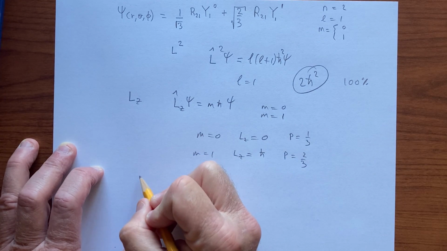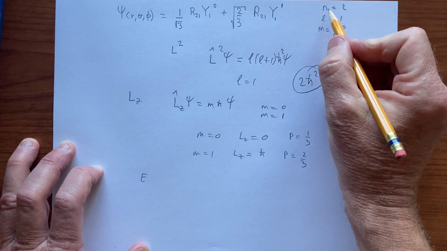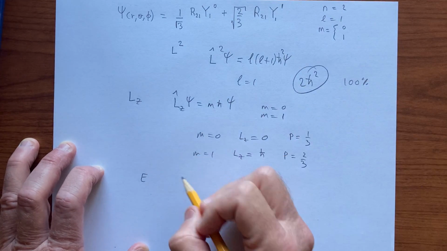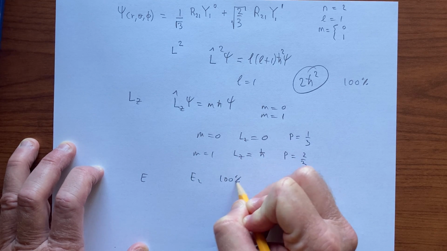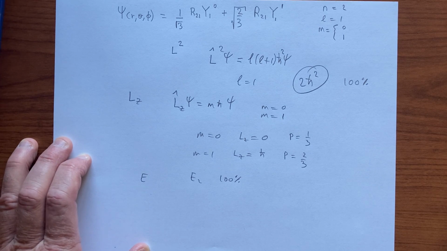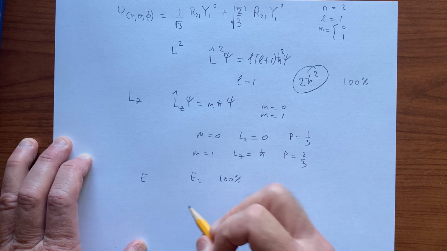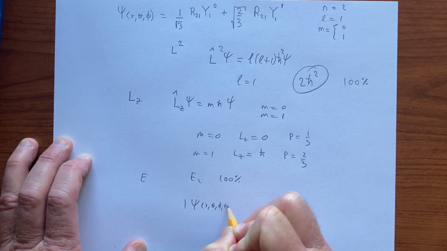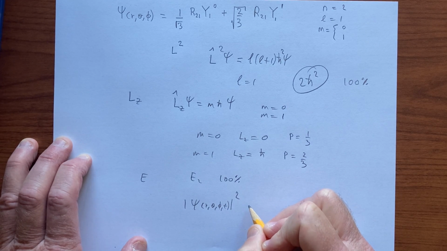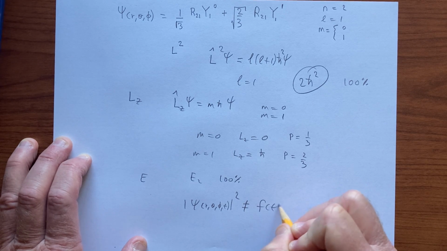What about the energy? Well, we only have one quantum number, so we are in an eigenfunction of energy, and so E2 with 100% probability. And notice that there is no time dependence to the probability. The modulus squared of psi of r, theta, phi, t is not equal to a function of time.